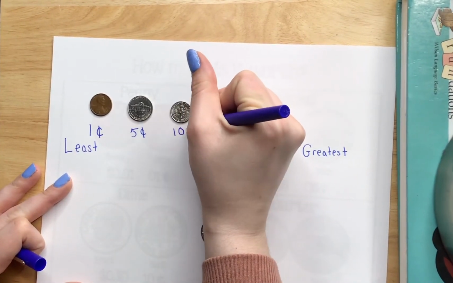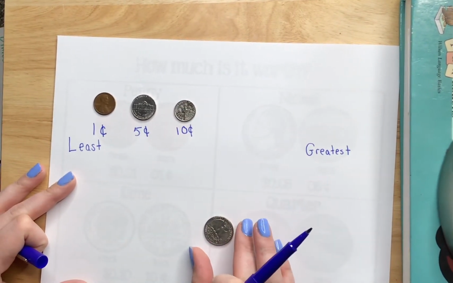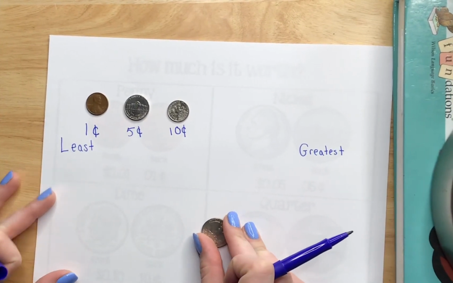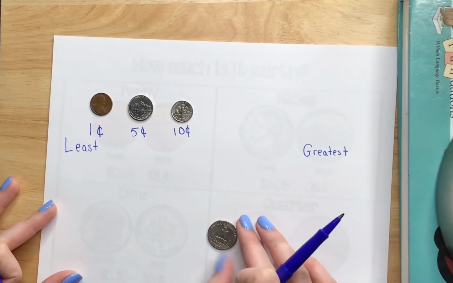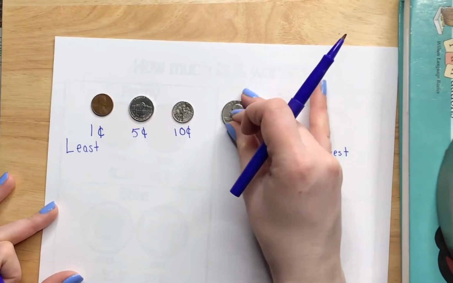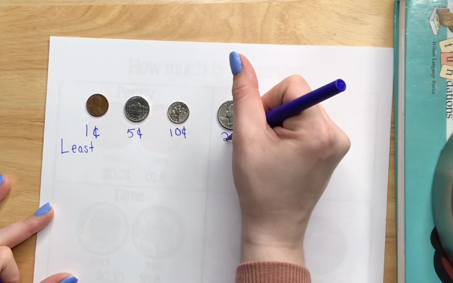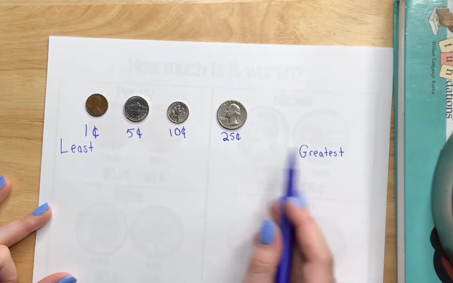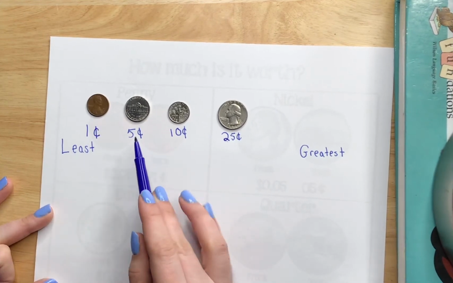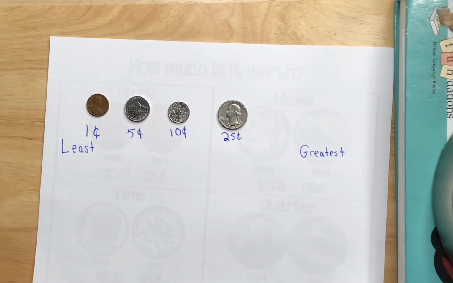It is the smallest. And each of them have different pictures on them. So today, when you're doing this coin sort, it might be helpful to grab a handful of change so that you could really see what these coins look like up close and in real life. So then this is the quarter, and we know that the quarter is worth 25 cents. It is the biggest coin, and it is worth the most amount. So there's 25 cents. So in least to greatest, we have the penny, nickel, dime, and quarter. Penny, 1 cent. Nickel worth 5 cents, a dime worth 10 cents, and a quarter worth 25 cents.